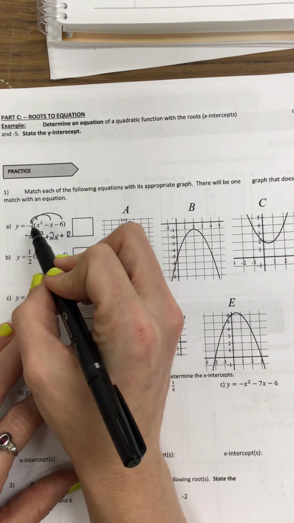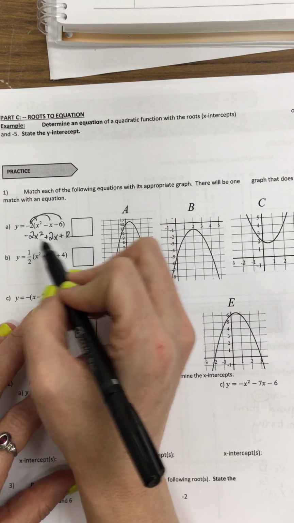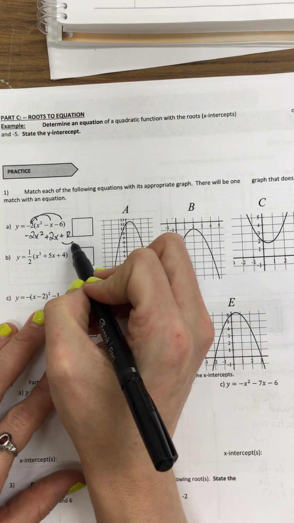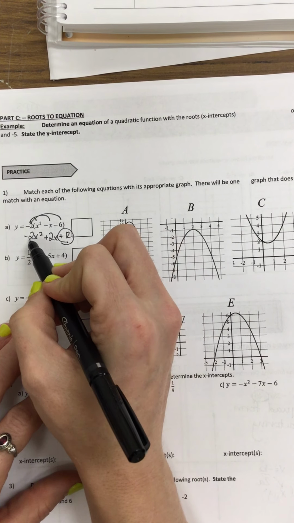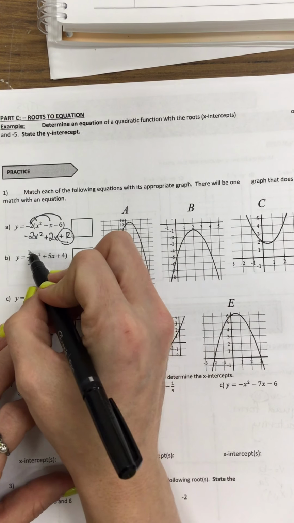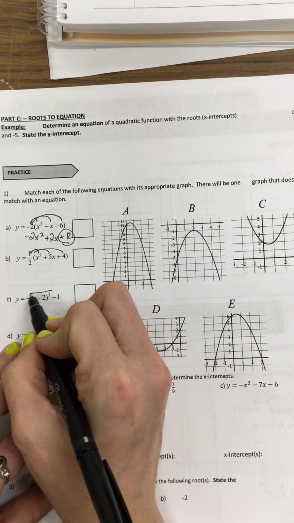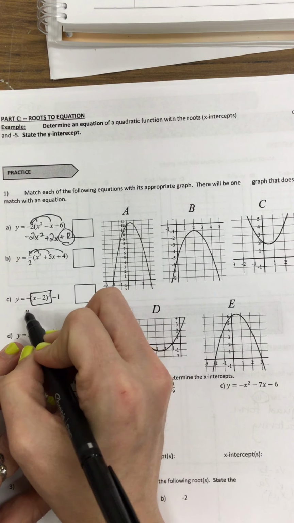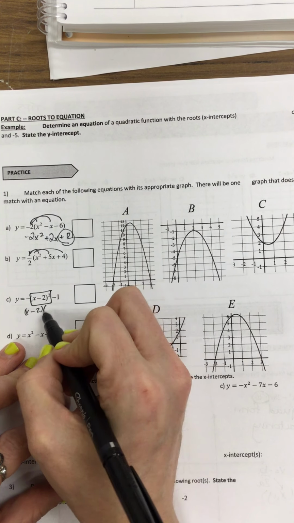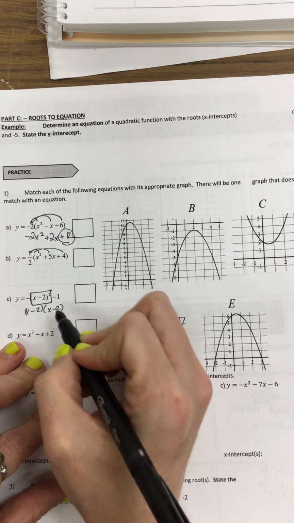So you have to distribute here, and then you can take this and look for a graph that has a y-intercept of 12 and opens downward. You'll have to distribute this. For this one, you'll have to square this first. So x minus 2. You can use the box method if you want to multiply the two polynomials.